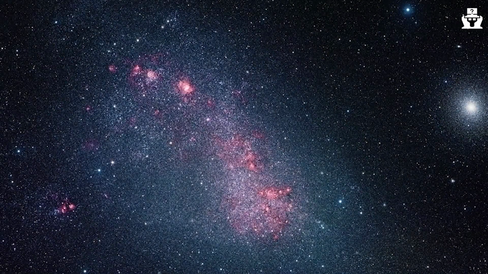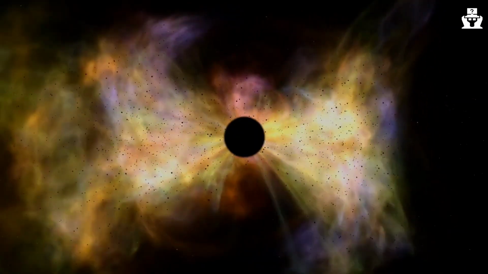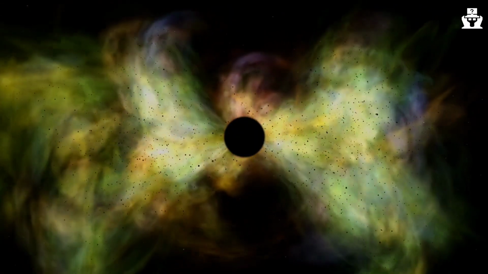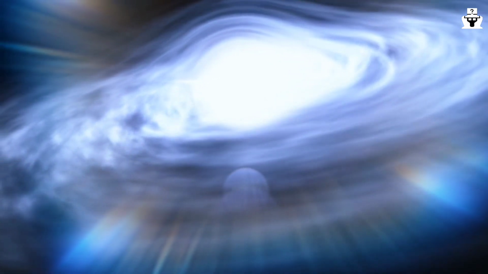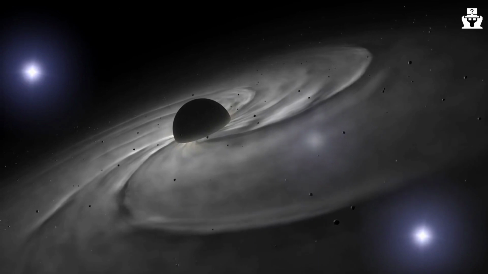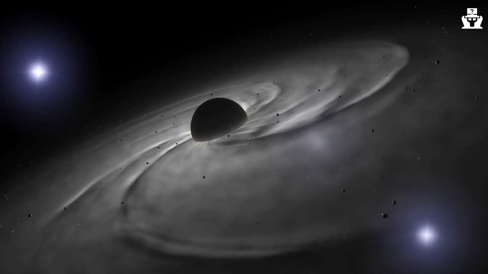The role of dark matter. The formation of the Milky Way was also influenced by the presence of dark matter. Dark matter is a mysterious substance that does not emit, absorb, or reflect light, but its presence can be inferred from its gravitational effects on visible matter. Scientists believe that dark matter played a crucial role in the formation of the Milky Way by providing the gravitational pull needed to bring gas and dust together to form stars and galaxies.